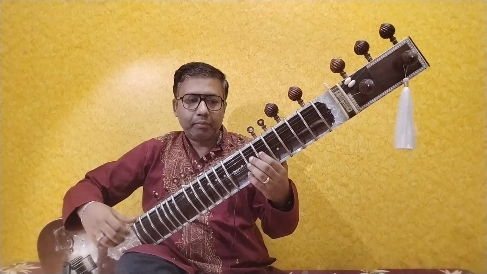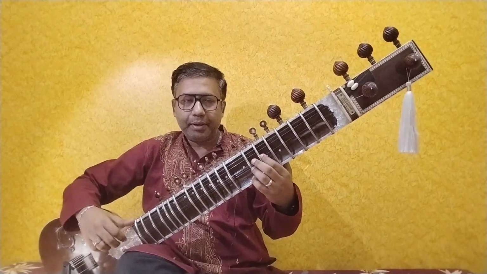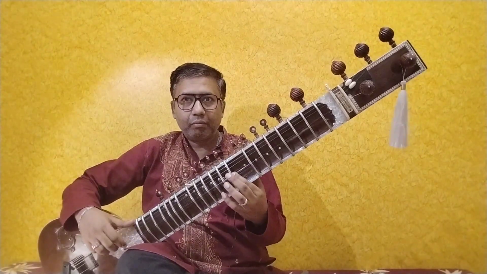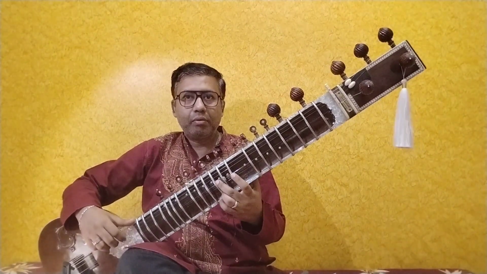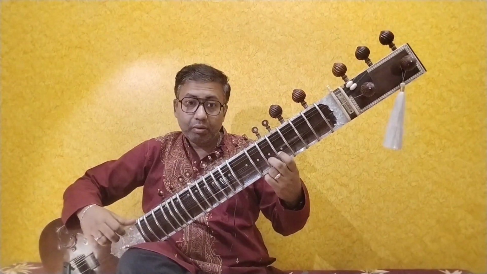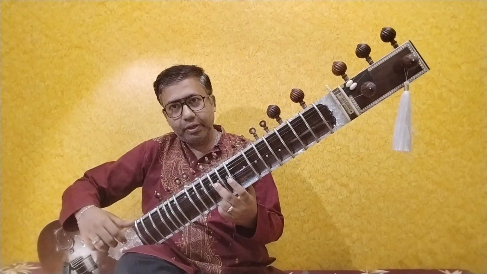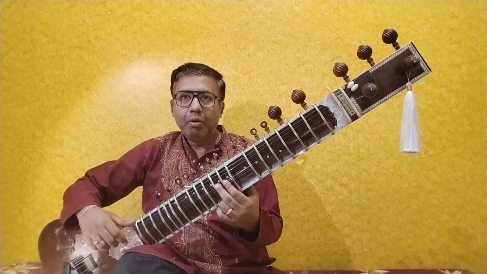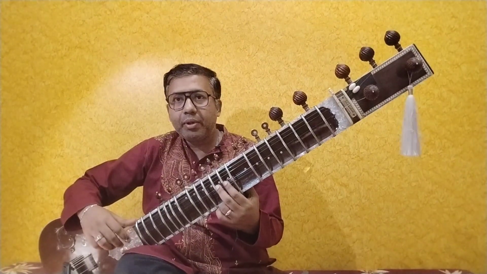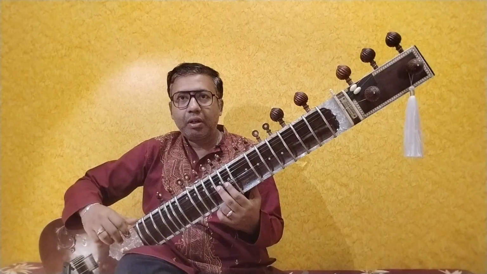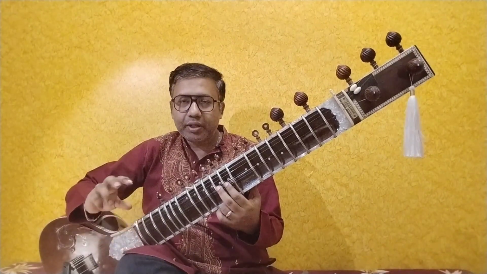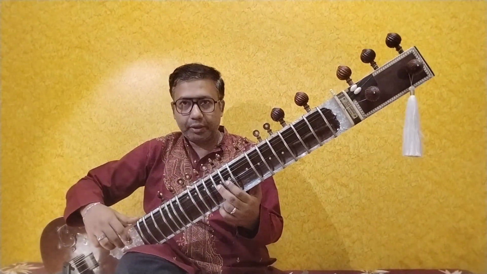Then we will show in Raag Yaman. What we are doing, we could achieve through meend also, but we use various ornamentation techniques just to break the monotony of using the same alankar, the same way of doing.